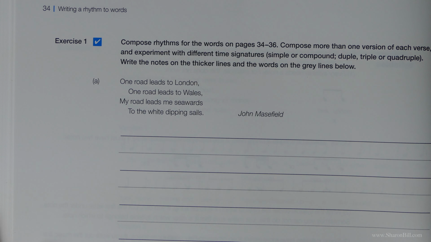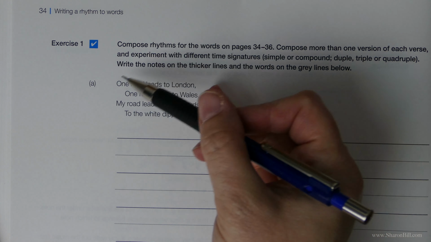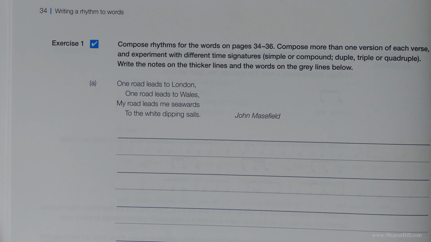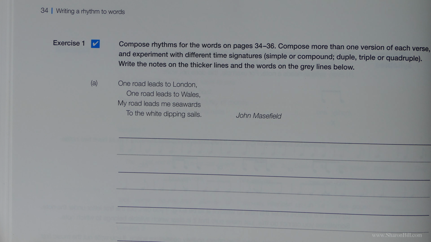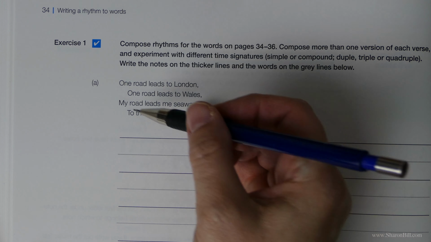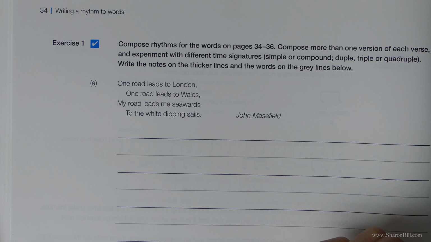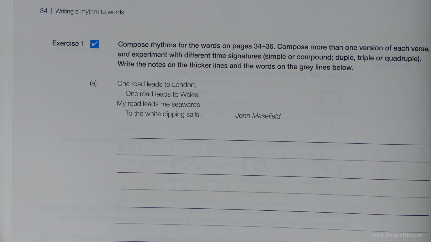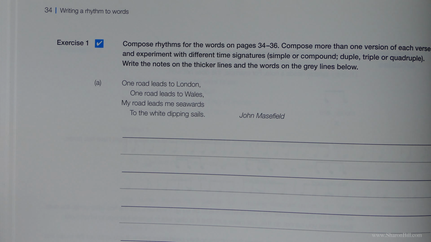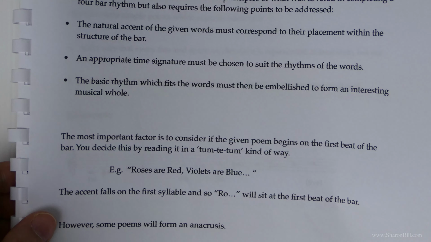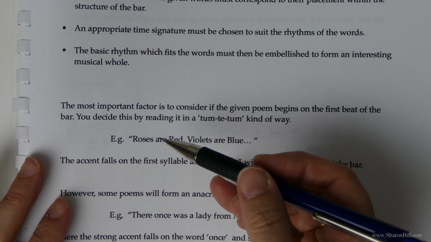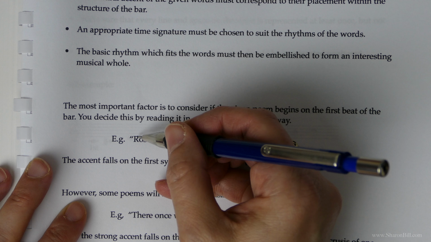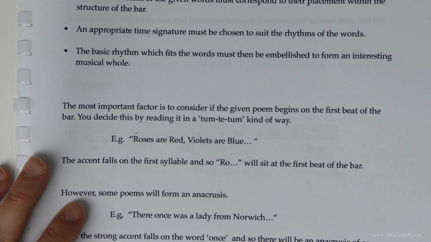The first thing that you have to do is read the poem, the given text, out loud, because we've got to find where the stress of each of these sentences falls. Sometimes the stress occurs on the first syllable and sometimes it doesn't. If you say the poem out loud, roses are red, violets are blue, you can see that roses is the first word.